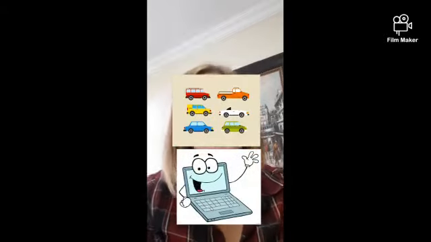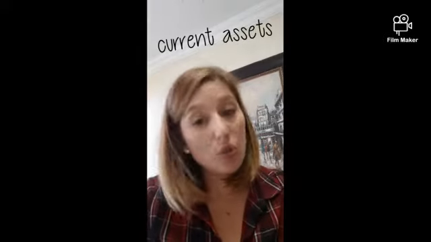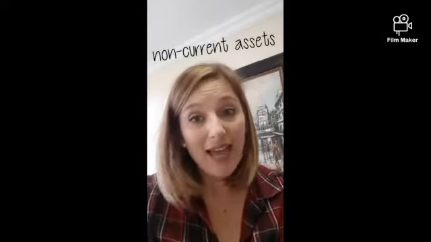And as you know, from the beginning of the year in term 1, we spoke about long-term assets and short-term assets, current assets and non-current assets. Let's just quickly revise that. Current assets are all your short-term assets. It's the money that flows into the business and the money that flows out of the business. Non-current assets are all your long-term assets. That's land and buildings, vehicles, equipment. It's things that stay in your business, that add value to your business.